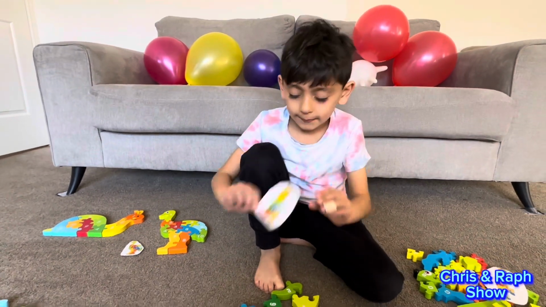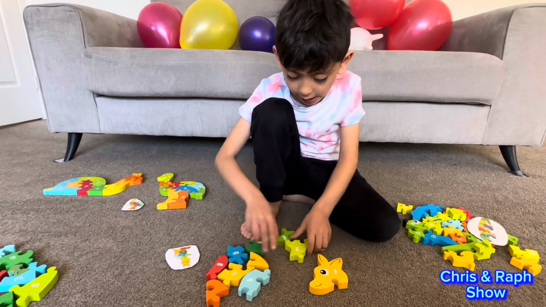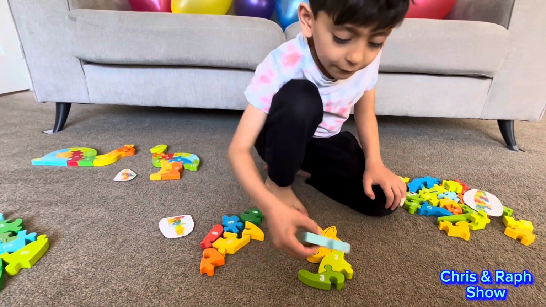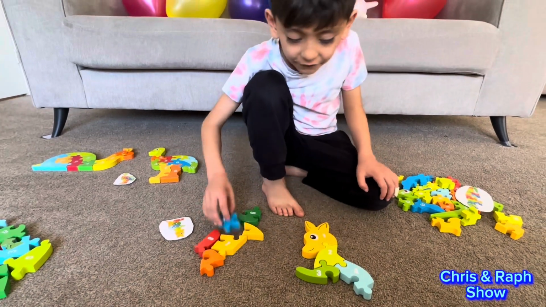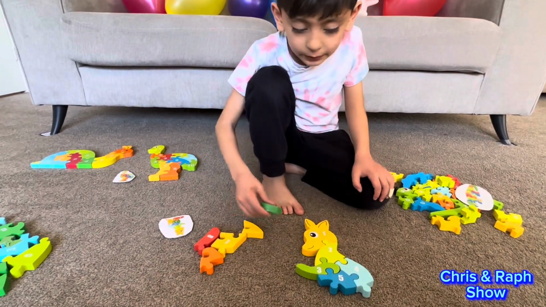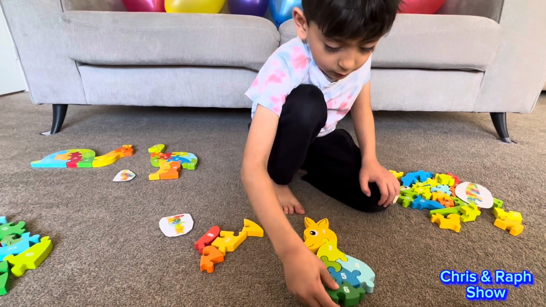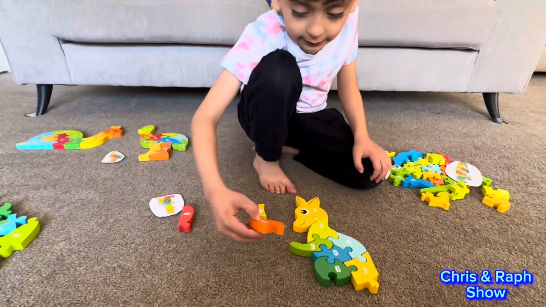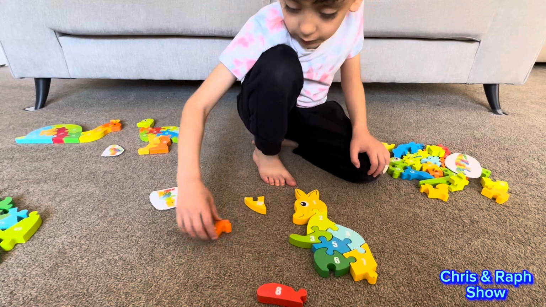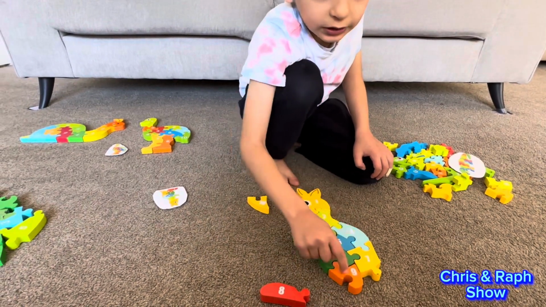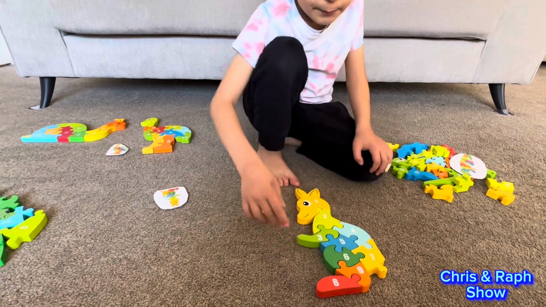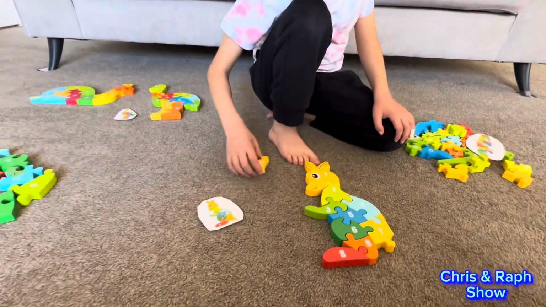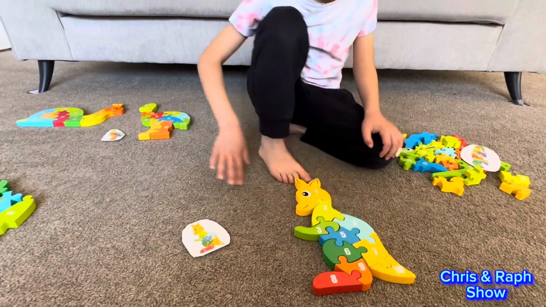Good. Number 1, number 2, number 3, number 4, number 5, number 6, number 7, and number 8. Wait, number 9, then 8. So we go with 9, then we go to 8. Because there's 9 here and 8 here. Okay. Number 10. Oh, this was so quick.